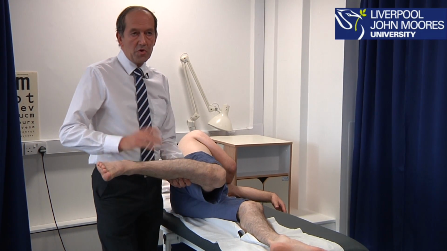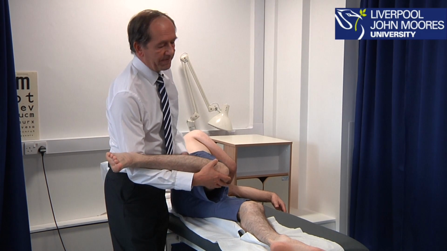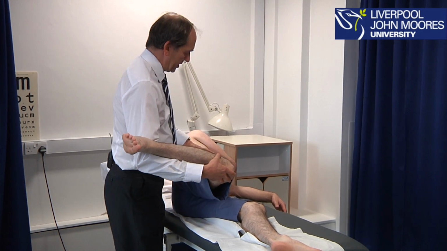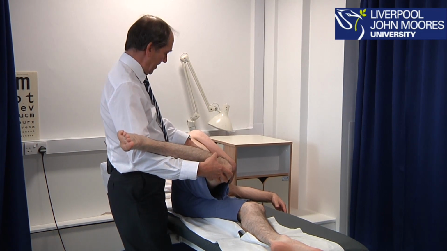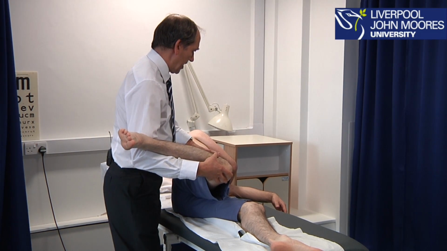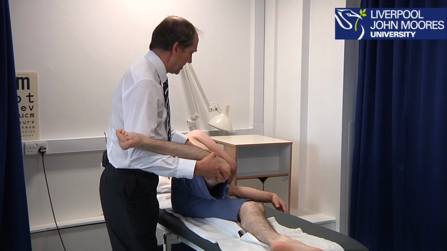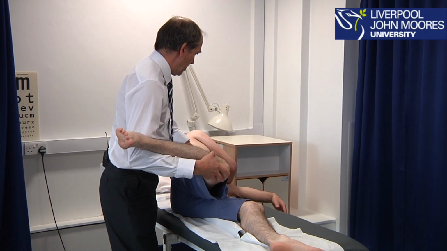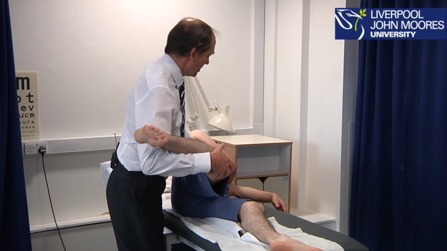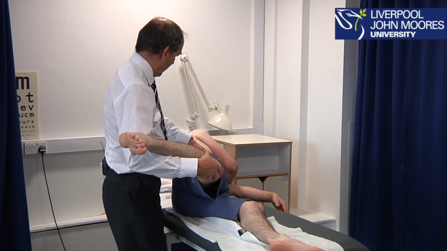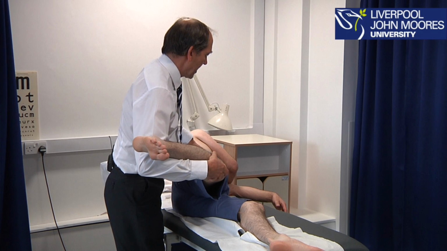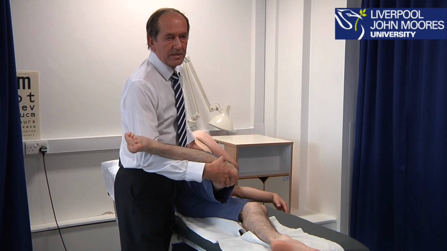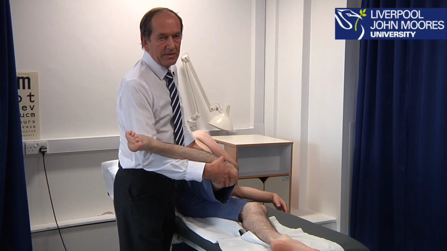While we're here, we could do an Ober's test, which is a test for a tight IT band. And what you do then is you put your thumb and your index finger to stabilise the pelvis and get your landmarks. One is the anterior superior iliac spine, and the other is the posterior superior iliac spine. And you want the femur in line with the spine when you're doing this. Just relax your leg totally.